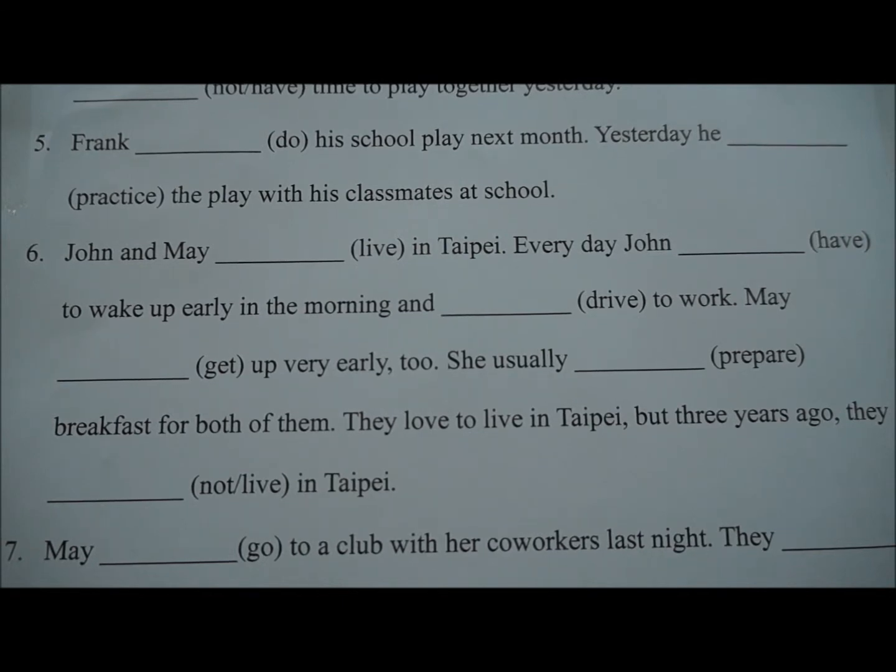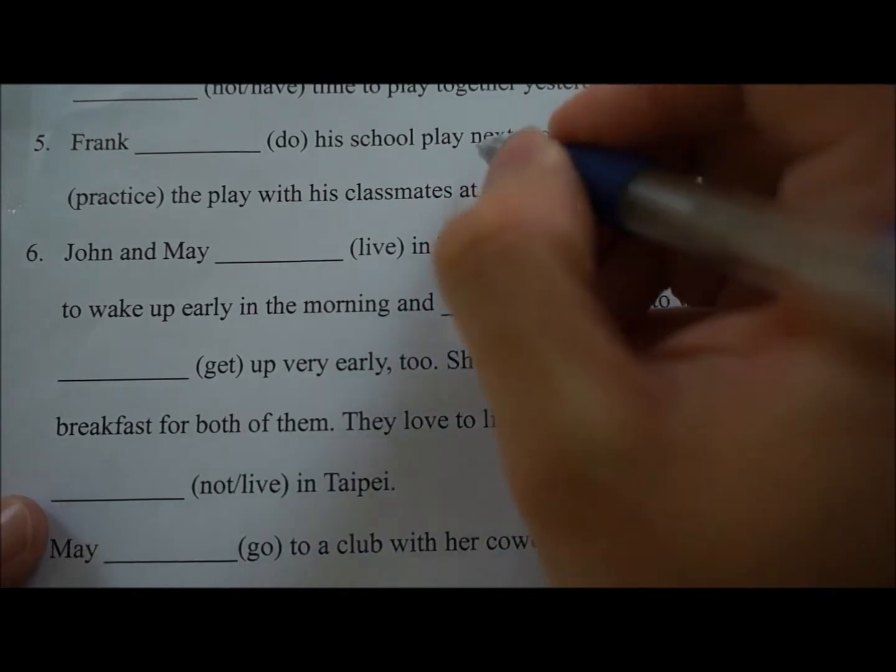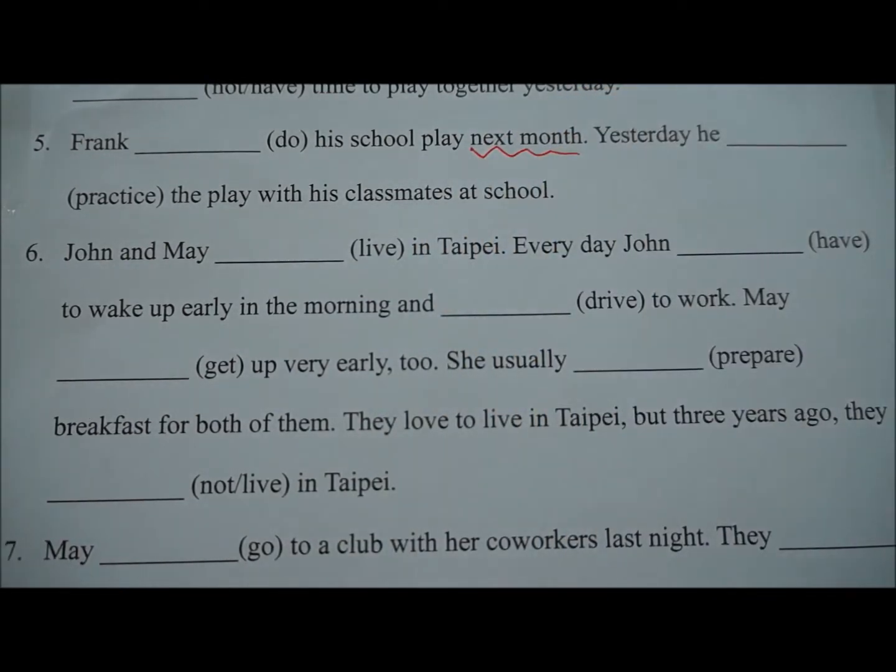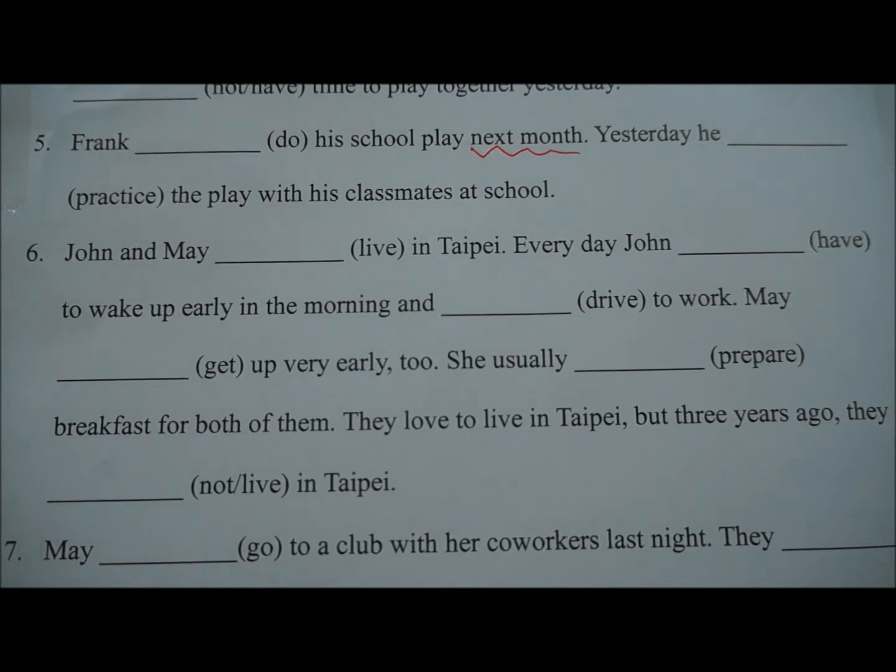Okay, let's take a look at question number 5. Frank ___ his school play next month. Yesterday he ___ the play with his classmates at school. For the first half of the question, the time marker is next month, so it is the future tense. There are 2 ways that you can write a sentence in future tense. You can either say will or be going to. But think about the fact.